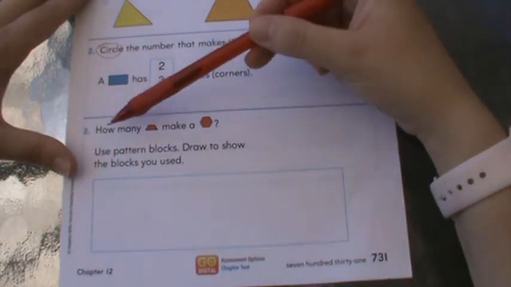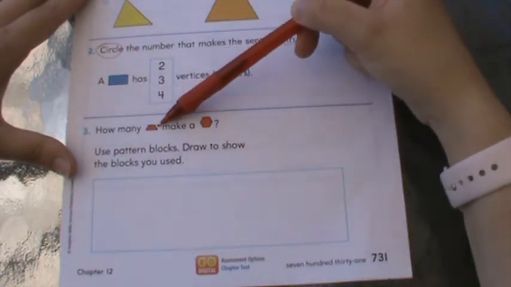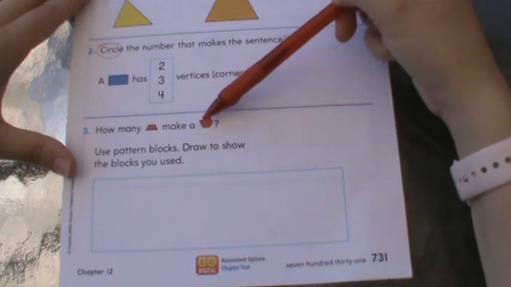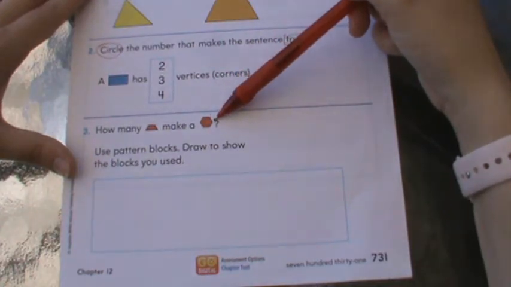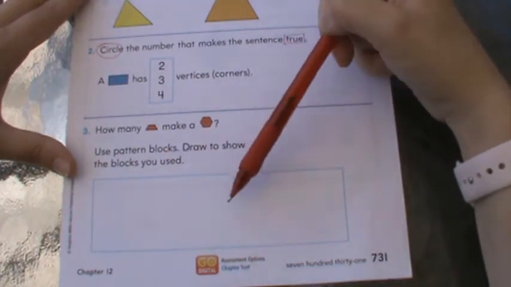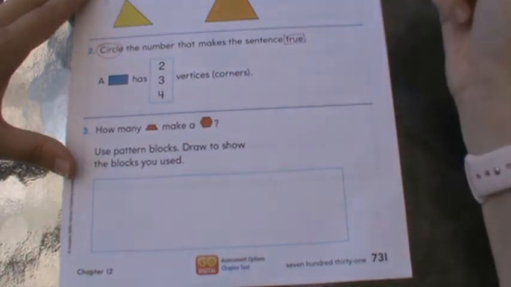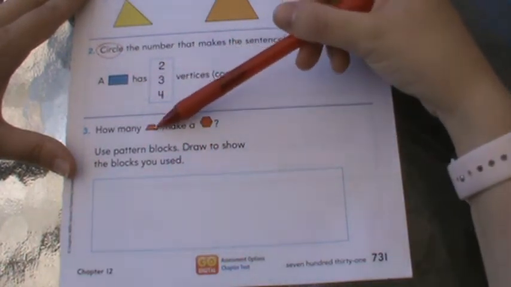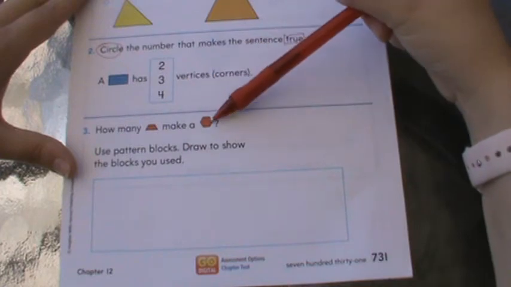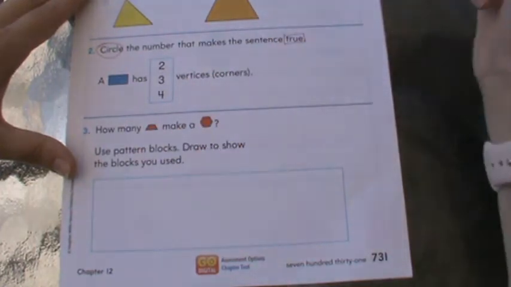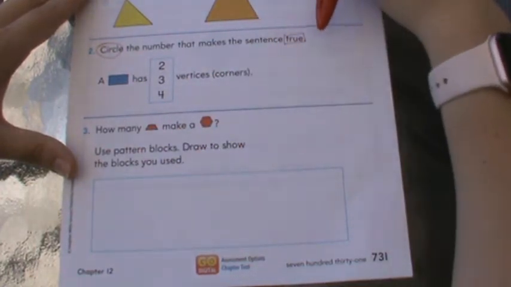Number 3, how many trapezoids make a hexagon? So get out those pattern blocks, draw to show the blocks that you need. So use your trapezoids. How many trapezoids make a hexagon? So draw it to explain your thinking and tell me the number.